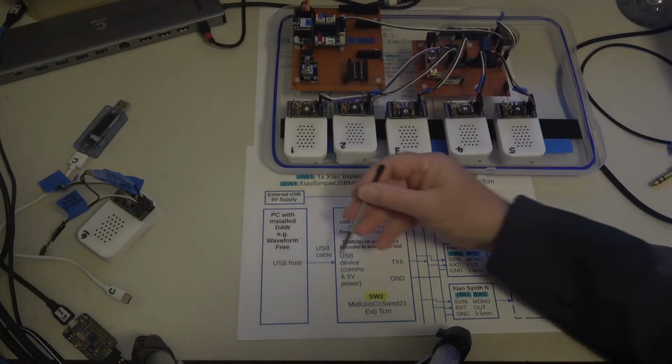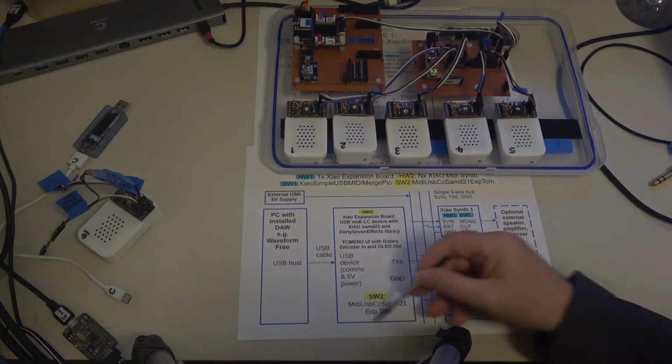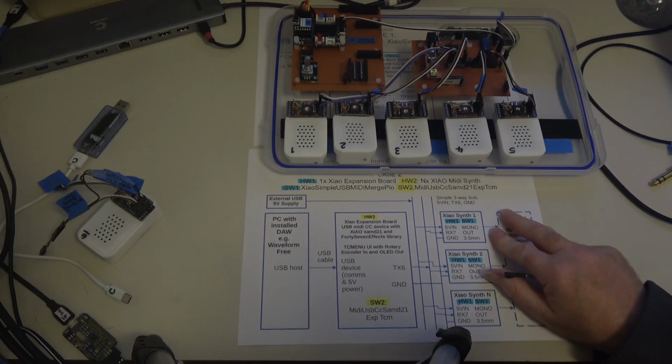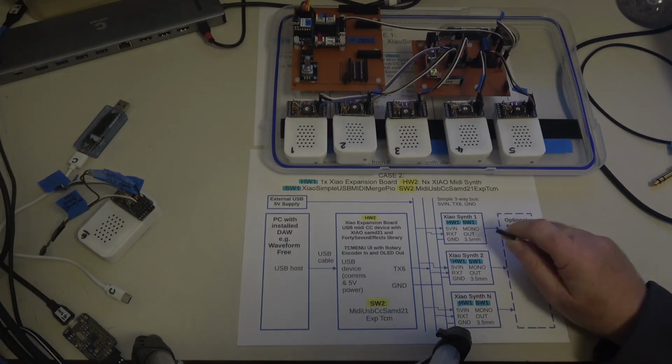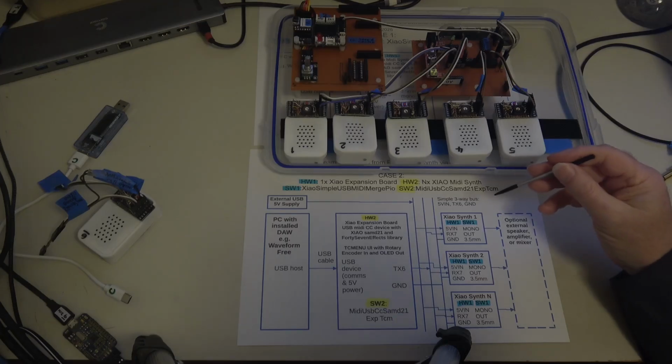And basically the USB cable goes in here. We use some different software here, which I've also got on GitHub. Both versions of the case 1 software and the case 2 software I've got on GitHub available.